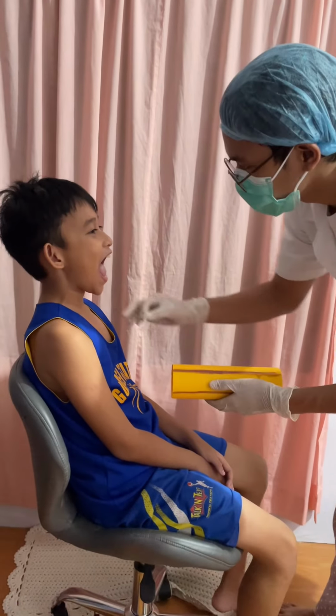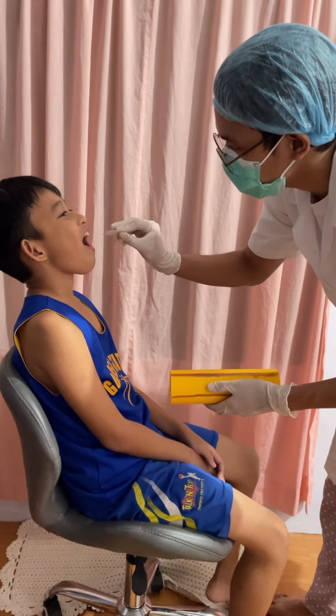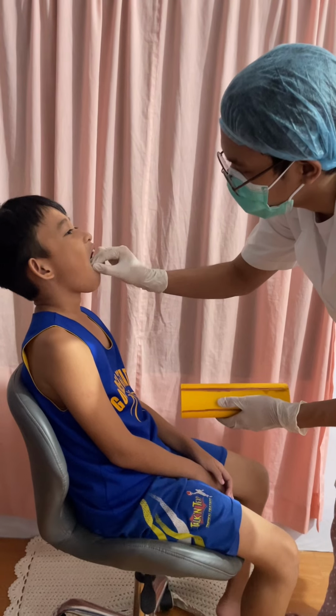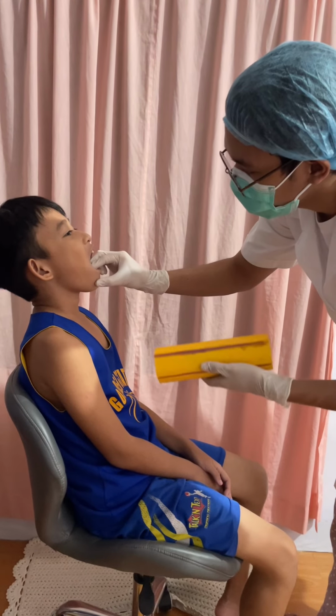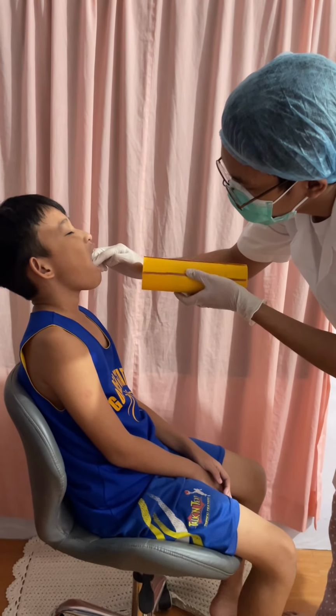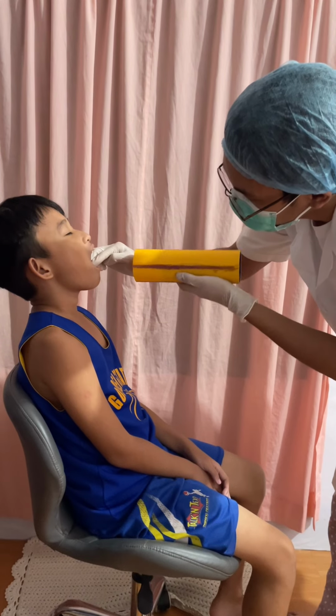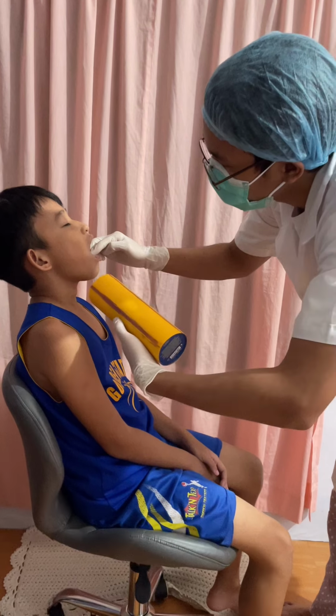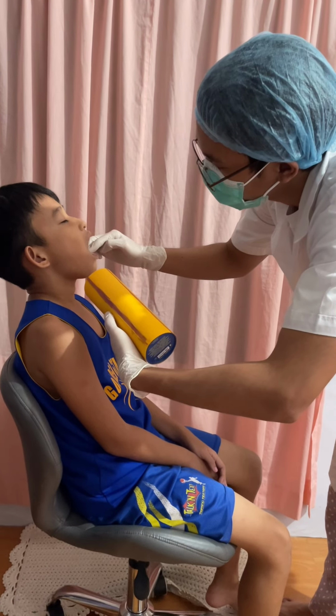The steps for this demonstration are pretty much the same as the first demonstration, but with a slight difference. First is the orientation of the film. We will be placing the film horizontally for posterior teeth. Second, the cone should be at a level half an inch from the lower border of the mandible instead of placing it at the level of the ala-tragus line.